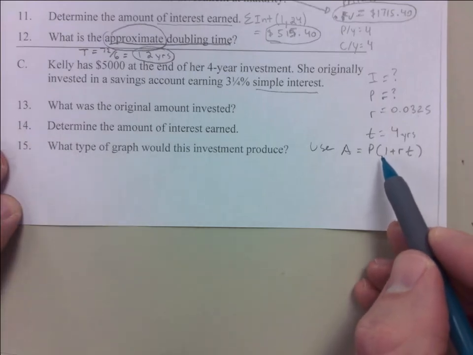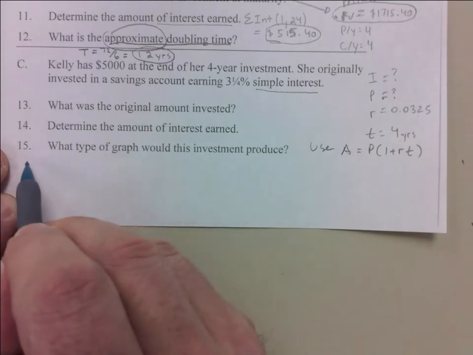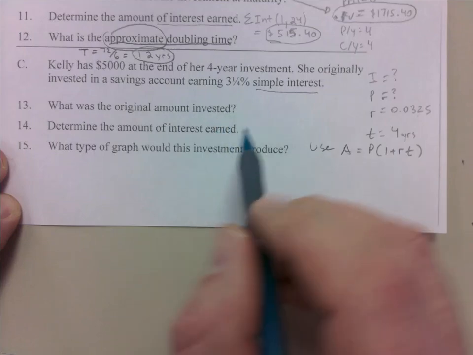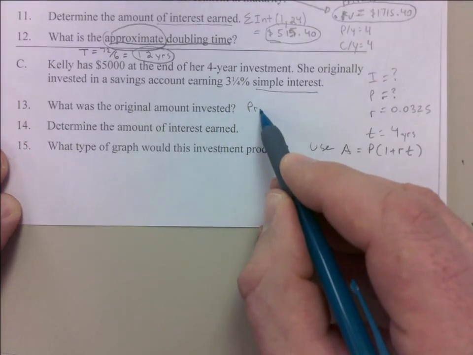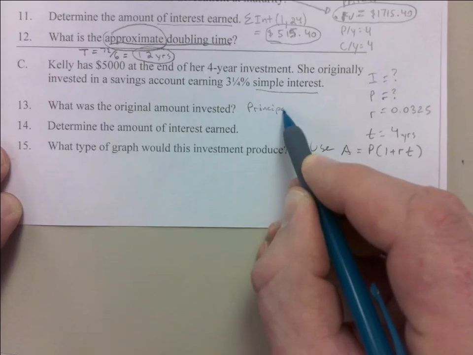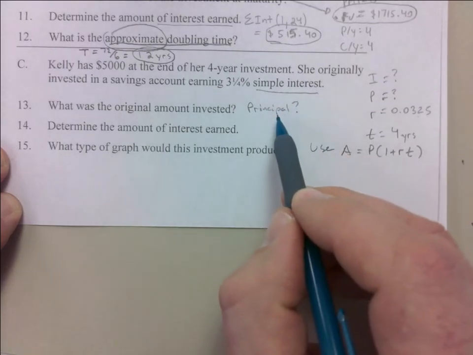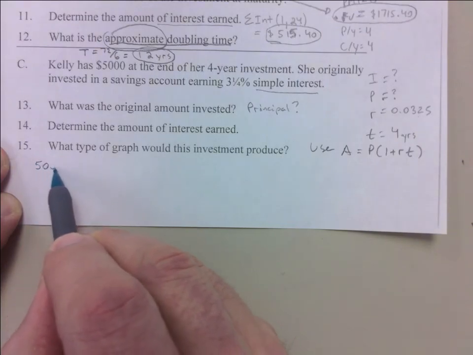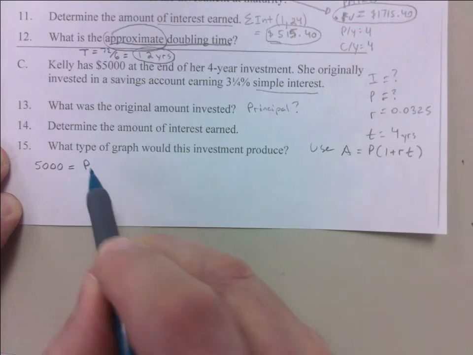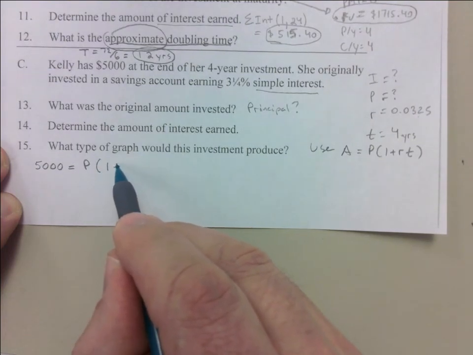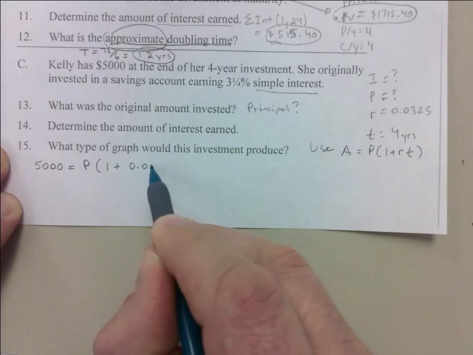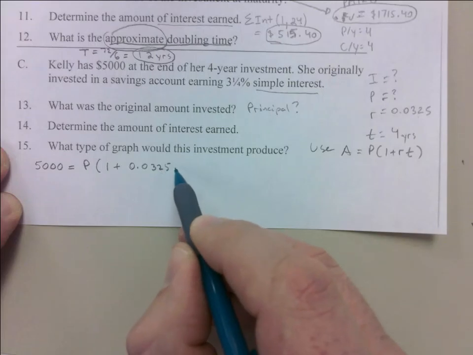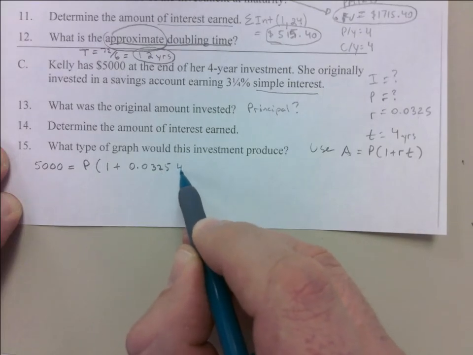Can I do this here? I'm going to take this over here. And it's asking me what's the original amount invested. They're asking for principal. That's what they're asking for. So we know that A is 5,000. P is unknown to me. 1 plus the rate times the time, which is 4 years.